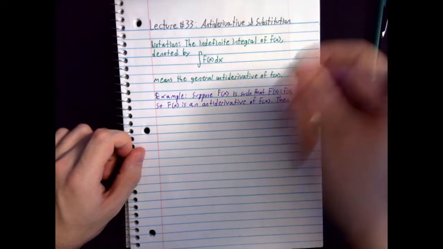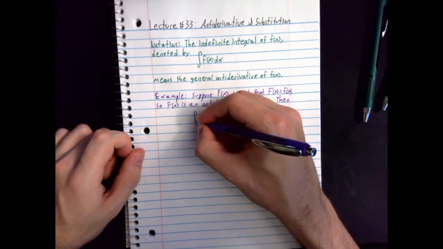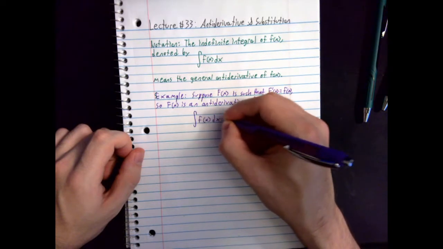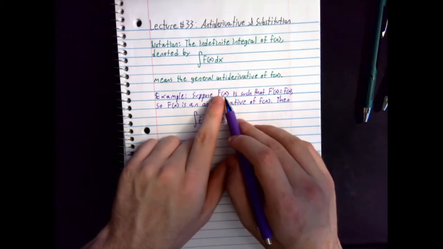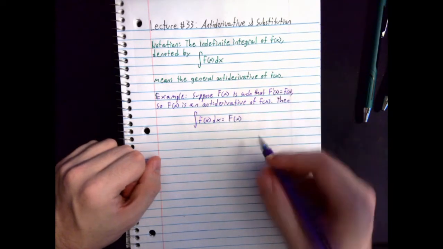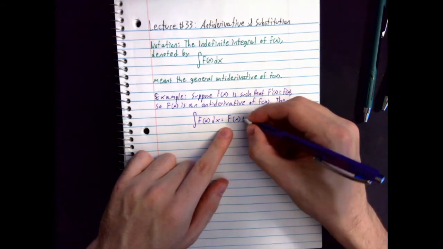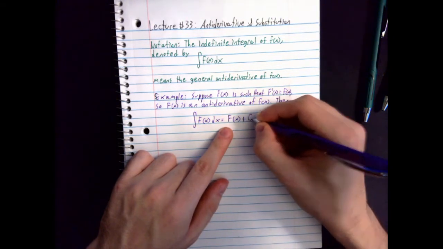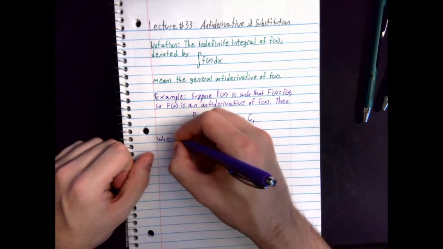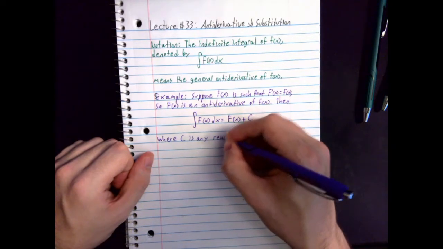Then the indefinite integral is equal to capital F of x, because this is an antiderivative, and then the general antiderivative is I can move this around by any constant c, where c is any real number.